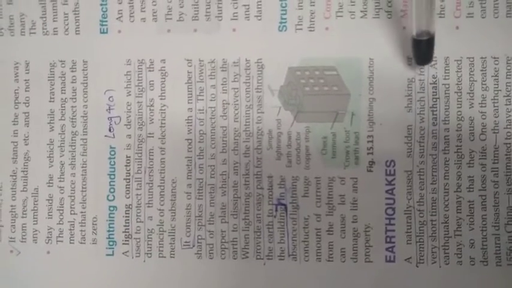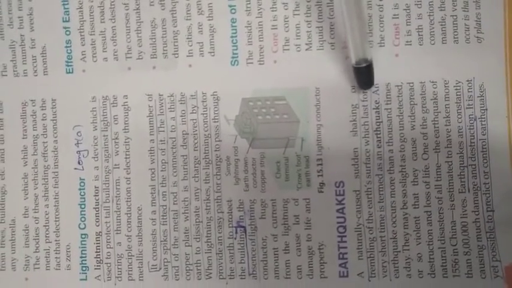Now come to the earthquake. A naturally caused sudden shaking or trembling of the earth's surface which lasts for a very short time is termed an earthquake. Whenever you feel the shaking of the earth. An earthquake occurs more than 1,000 times a day. But so many earthquakes we don't feel them, though thousands of earthquakes are present in a day.